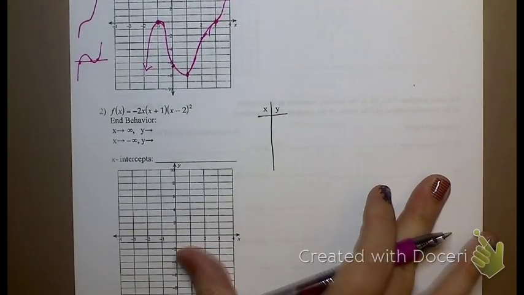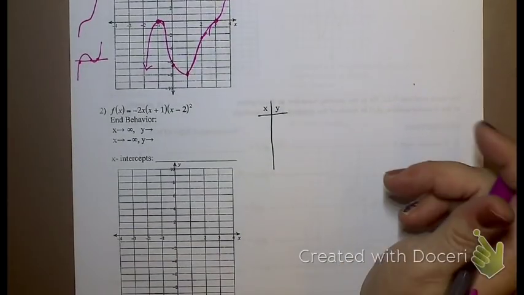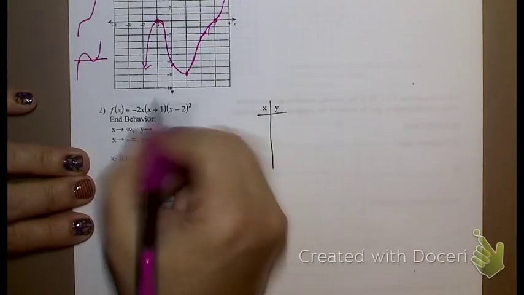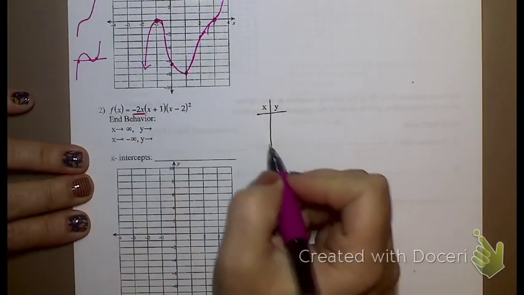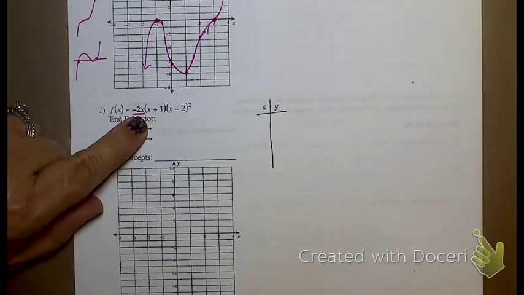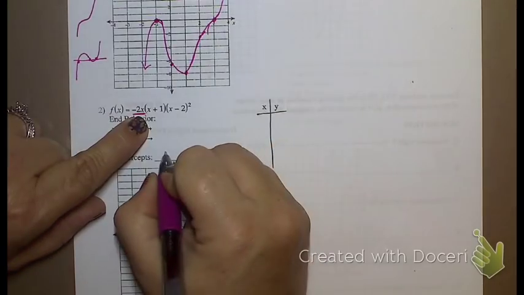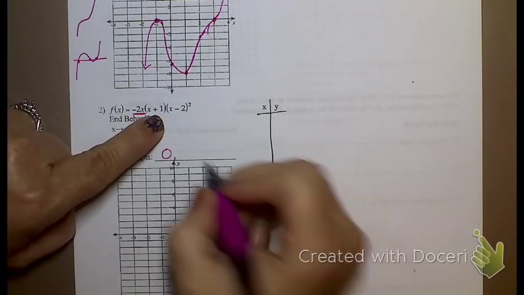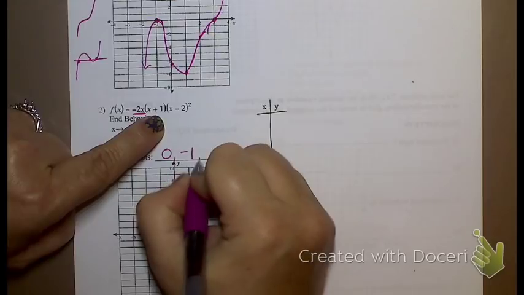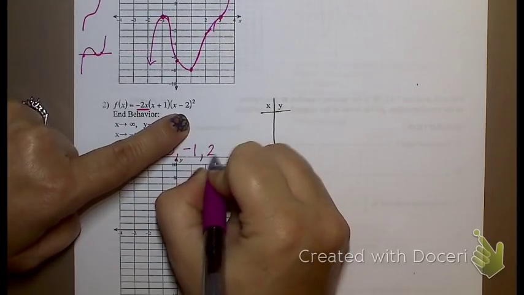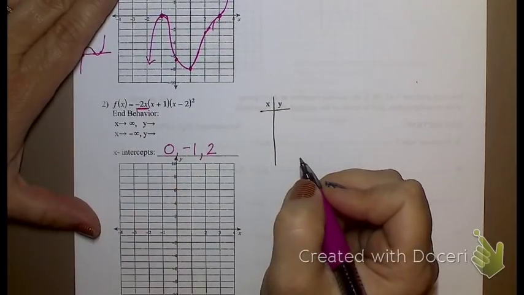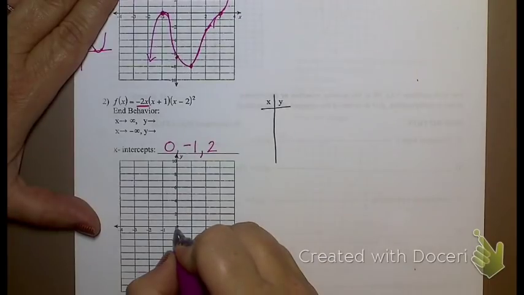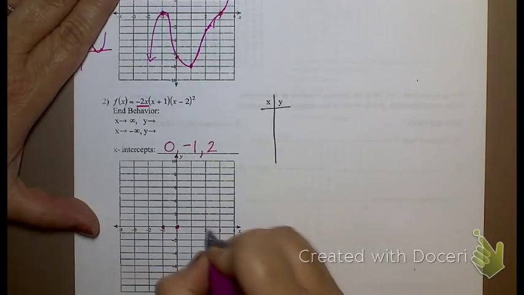All right, what are my X-intercepts? I have an X-intercept here, don't I? There's an X there, which means there's an X-intercept. A lot of people missed that one. What is that one? 0. What do I get from here? -1, and from here? +2. Right? So let's see, 0, -1, and +2.